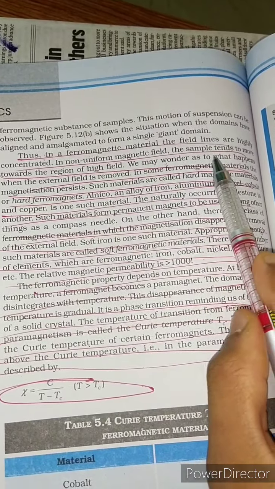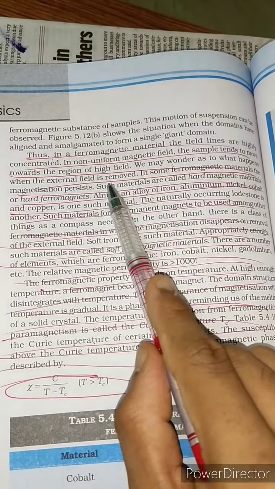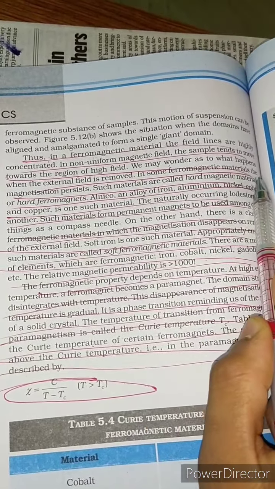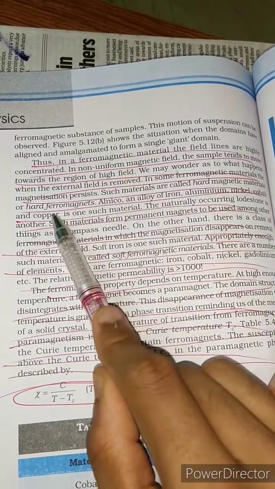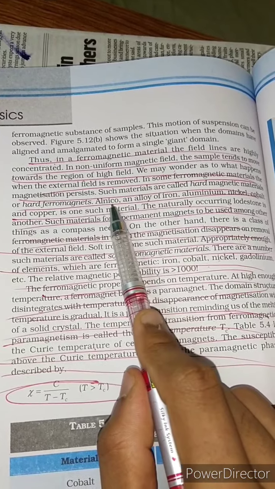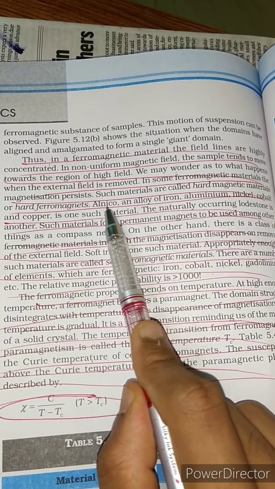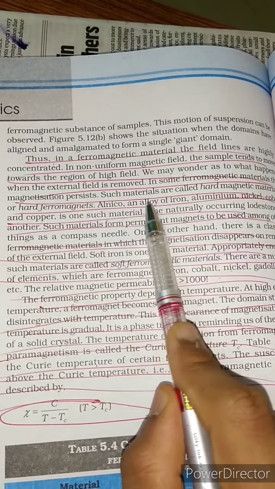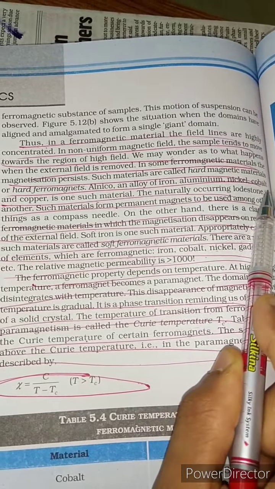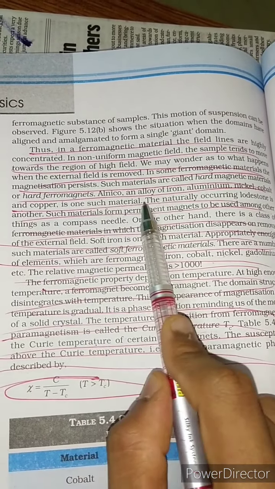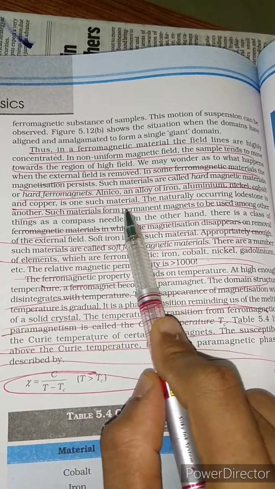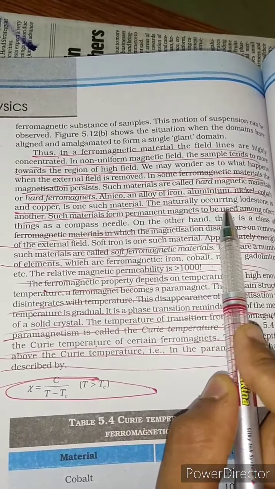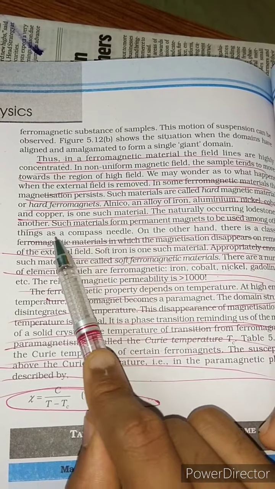We may wonder as to what would happen when the external field is removed. In some ferromagnetic material the magnetization persists. Such materials are called hard magnetic material or hard ferromagnet. Alnico, an alloy of iron, aluminium, nickel, cobalt and copper, is one such material. Naturally occurring lodestone is another. Such metals form permanent magnets to be used, among other things, as compass needles.